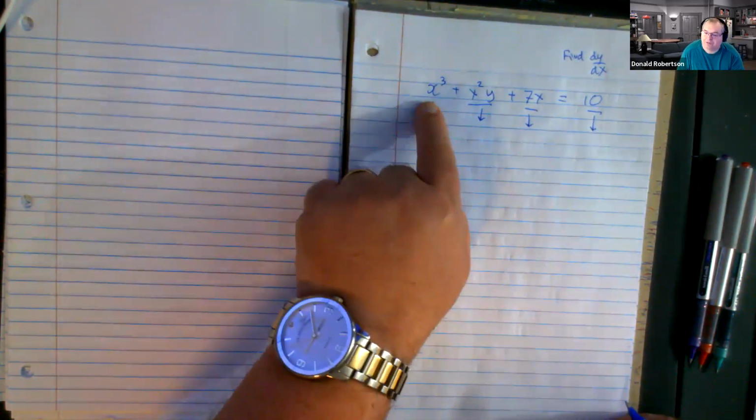Now, each piece gets differentiated, and it depends what it is how you would approach the answer. All of these are going to be differentiated with respect to x. This guy is simply just a power rule. The derivative of the number 10 is 0, and the derivative of 7x is just 7, right? Nothing too strange going on.